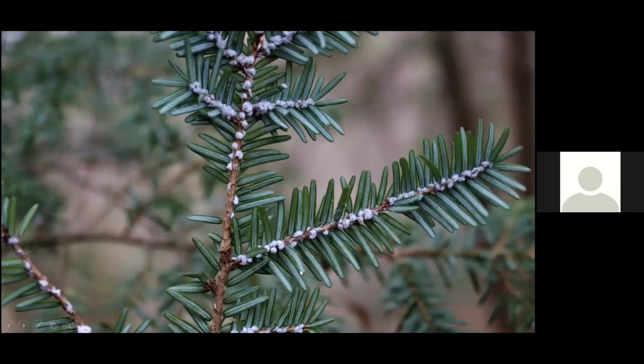I can check, are there any questions about hemlock trees in general? Okay, so I'm going to move right on and talk about the hemlock.